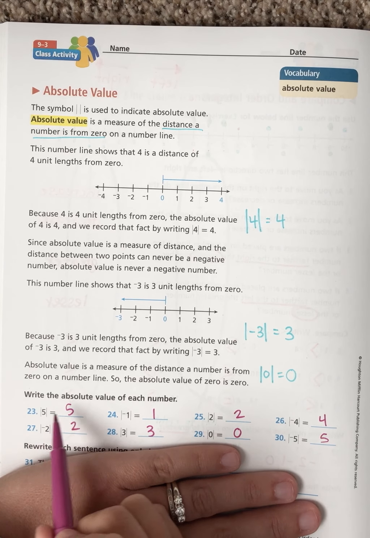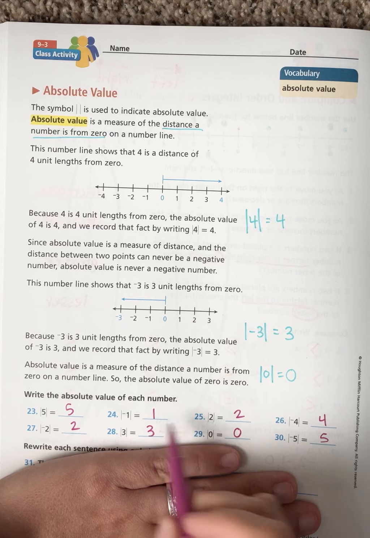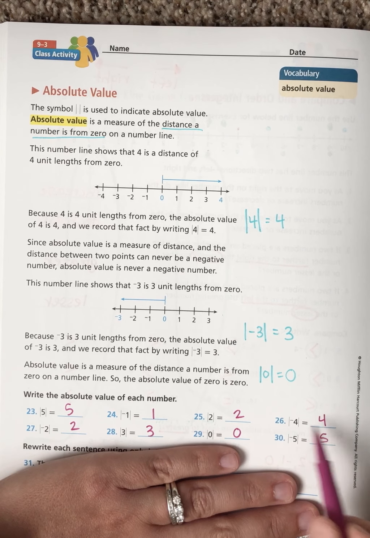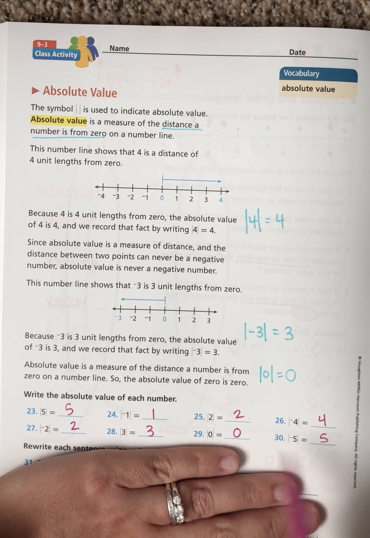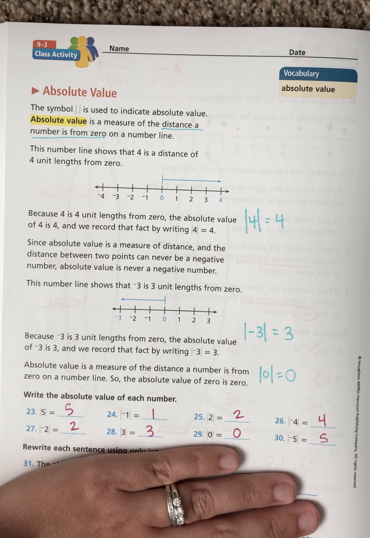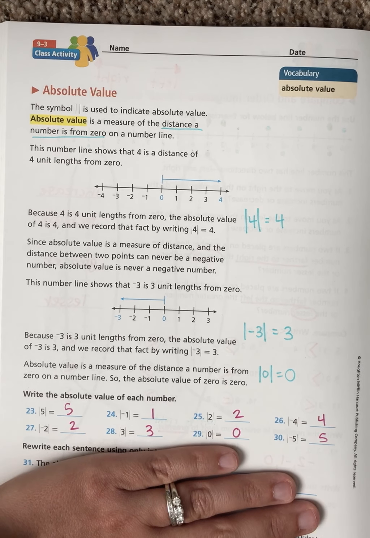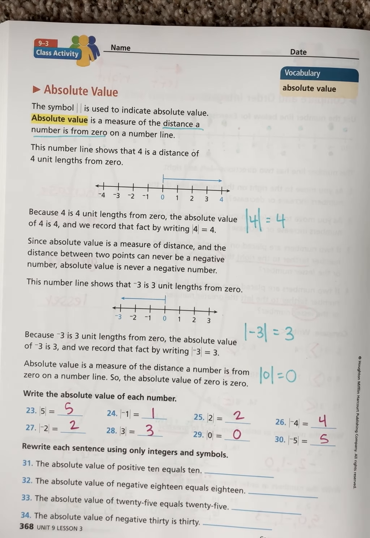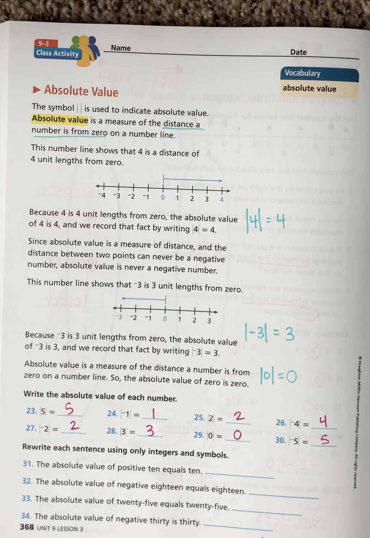So the absolute value of 5 is 5, the absolute value of -1 is 1, the absolute value of 2 is 2, -4 is 4, -2 is 2. You guys kind of get the idea. Absolute value is a very, very simple concept. It's just asking how far away is it from 0. So the number's always the same, it just can't be negative.